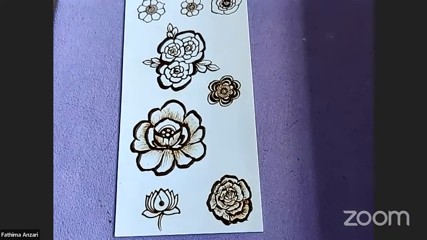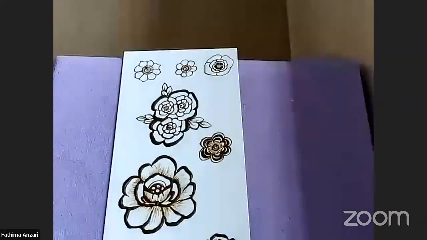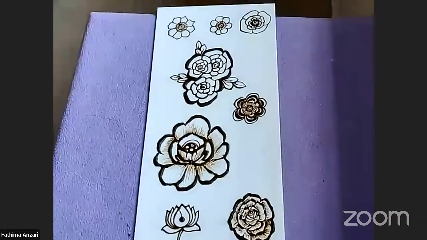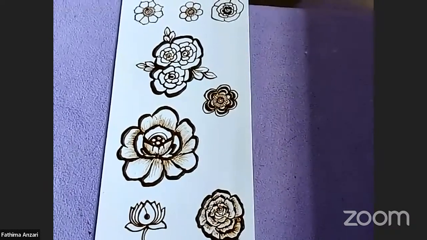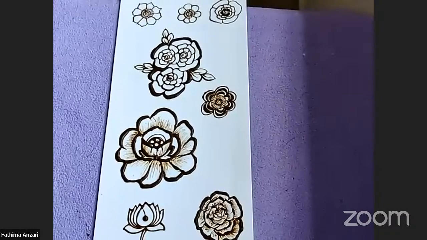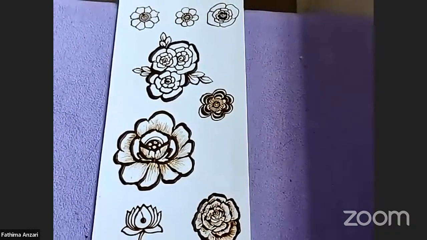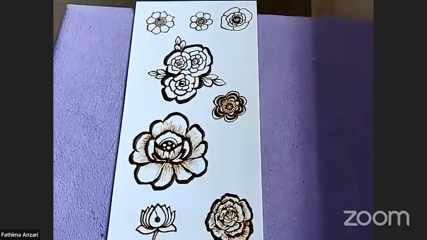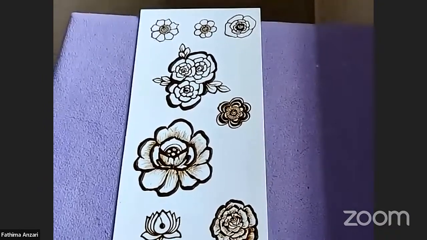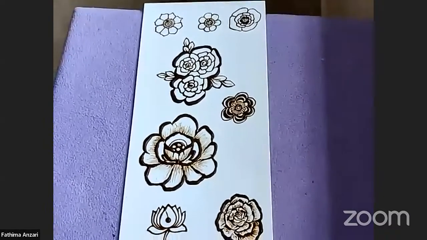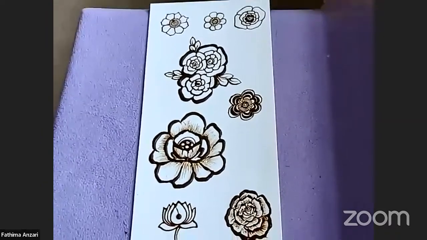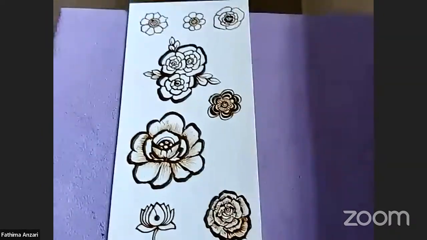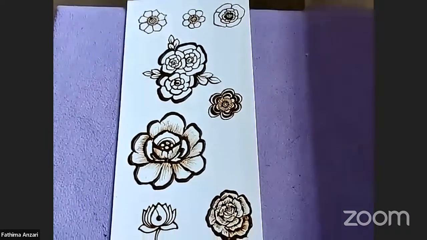So yes, it's time for me to leave now. These are the flowers which I've done. 1, 2, 3, 4, 5, 6, 7, 8. These are very few of them. There are so many flowers out there. You can search and find out. I just took a little bit of them and talked to you.